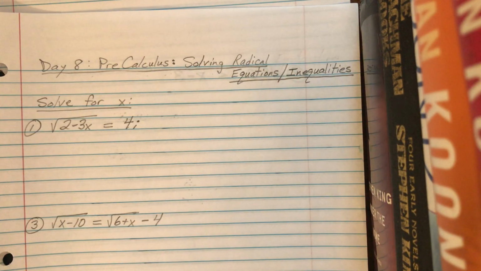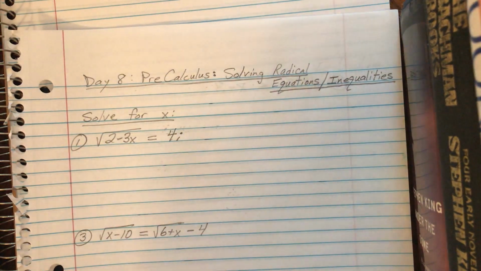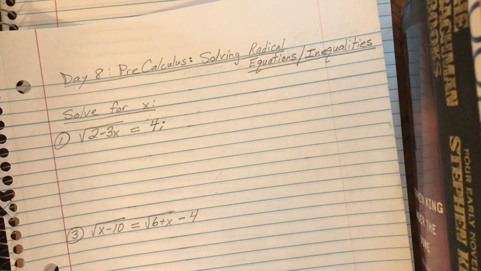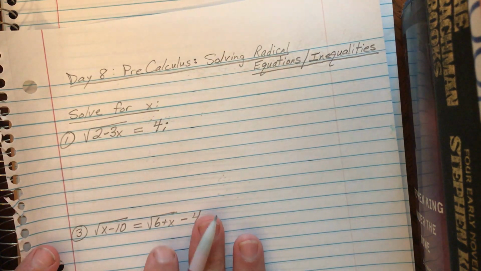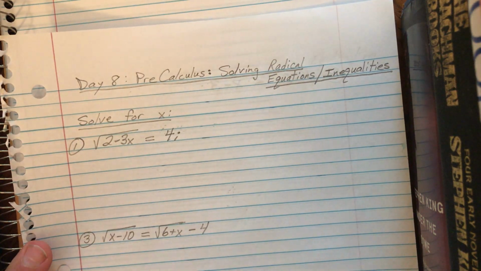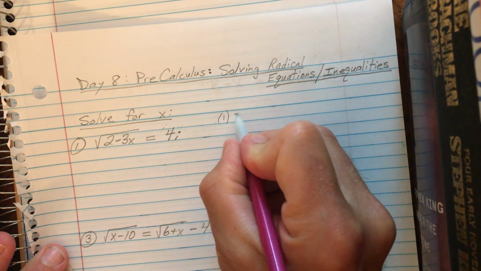Hey guys, today we're going to start working on some radical equations and inequalities. Let's start with some radical equations. To solve equations with radicals in them, you first have to isolate the radical. So this is number 1 on the sheet you'll see uploaded.